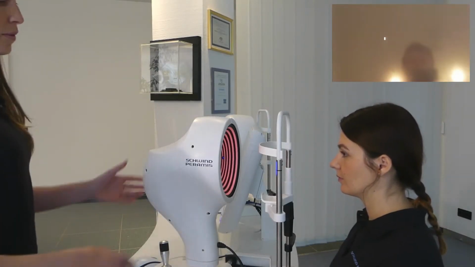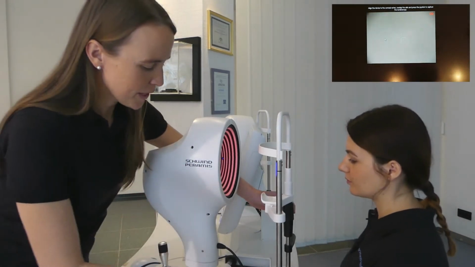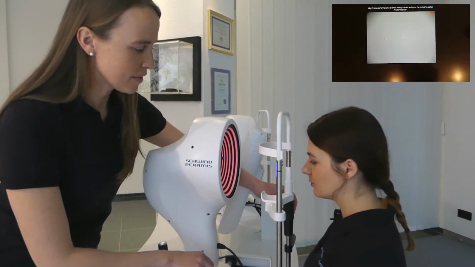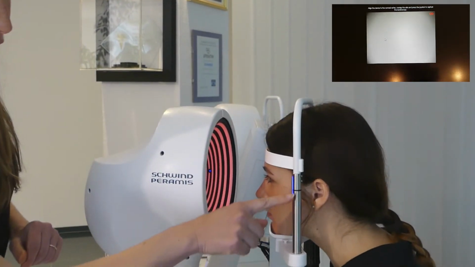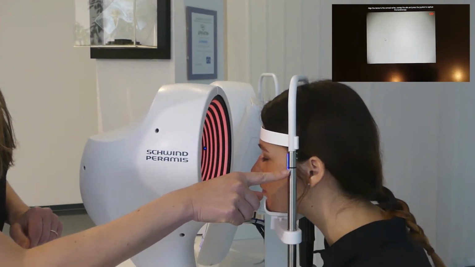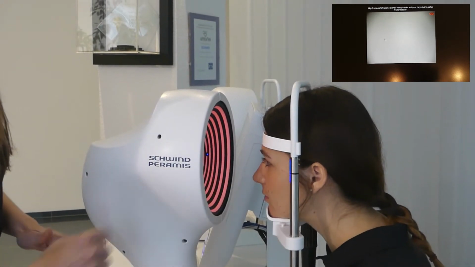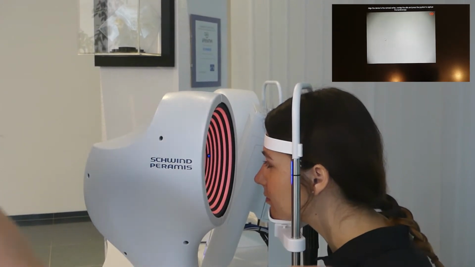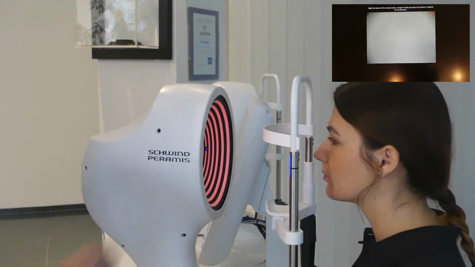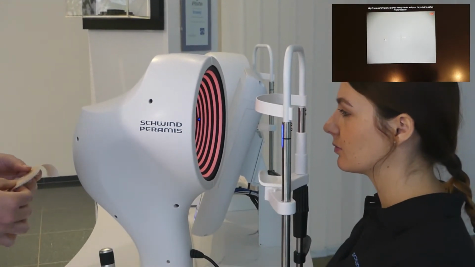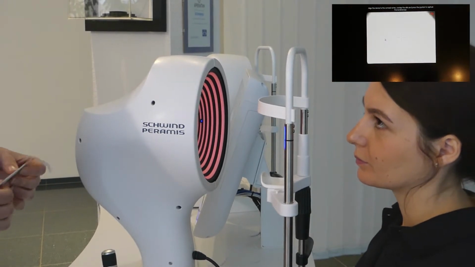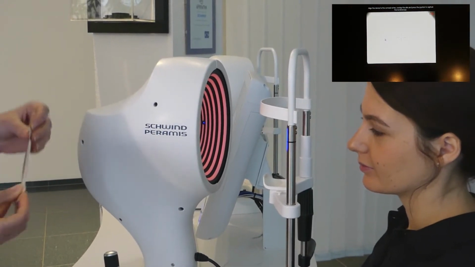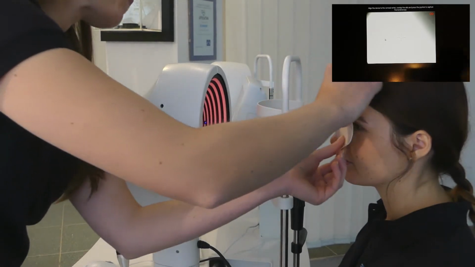Now you position the head of your patient in front of the PERAMIS device, just for checking if at first the height is correct. So this black ring should be at the height of the eye of the patient. Then patient, just go back for covering your eye, because at first I measure the right eye of the patient and therefore I cover the left eye.